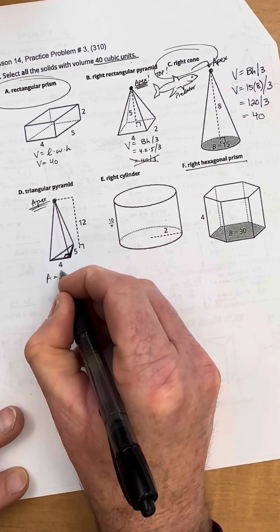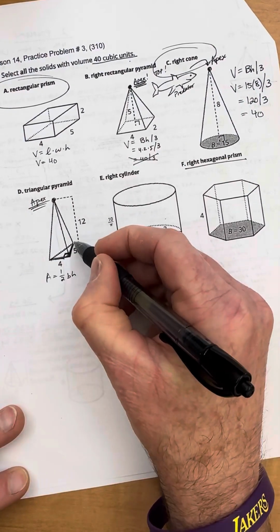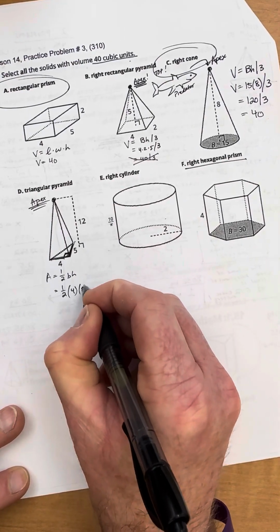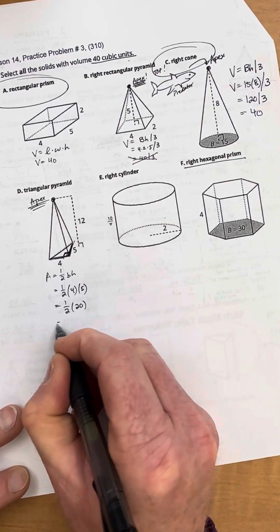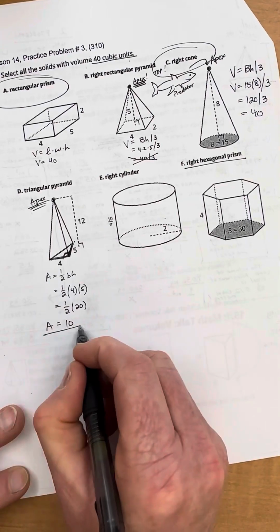The area of any triangle is 1/2 base times height. That's the base, that's the height. So it's 1/2 times 4 times 5, which equals 1/2 of 20, which equals 10. So your area of this puppy is 10.